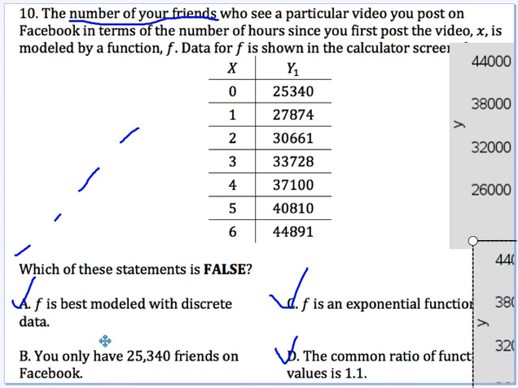And in this, it says that you only have 25,340 friends on Facebook. Okay, so if you have 25,340 friends on Facebook, then how can 44,891 friends view the video 6 hours after it's been posted? So obviously in this case, this problem is inaccurate, or this statement is false.